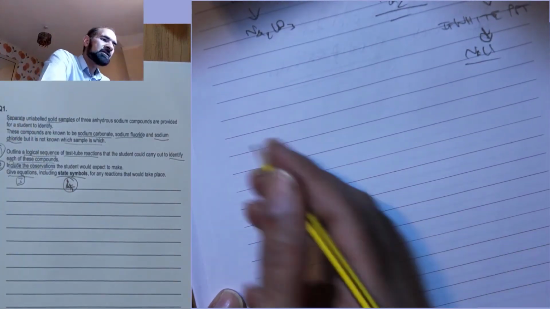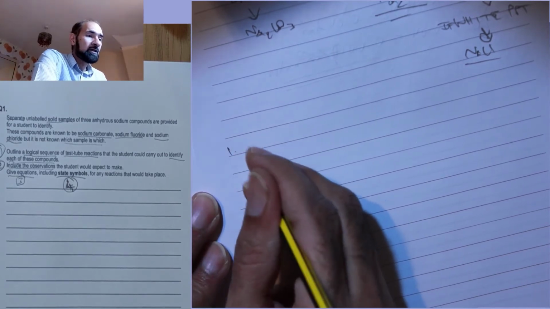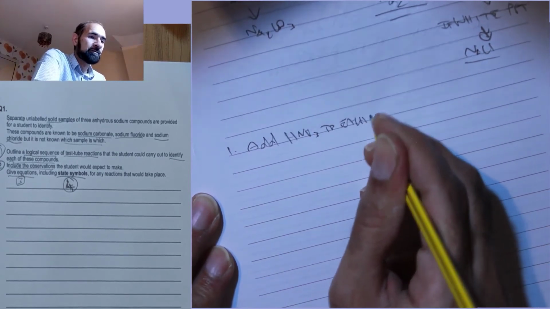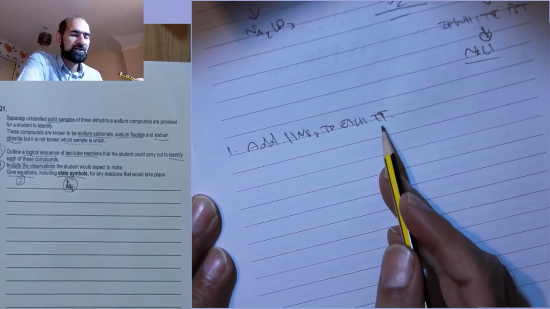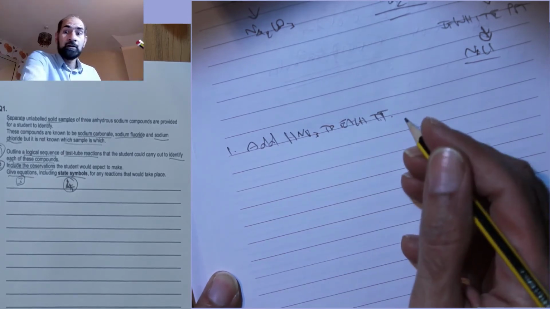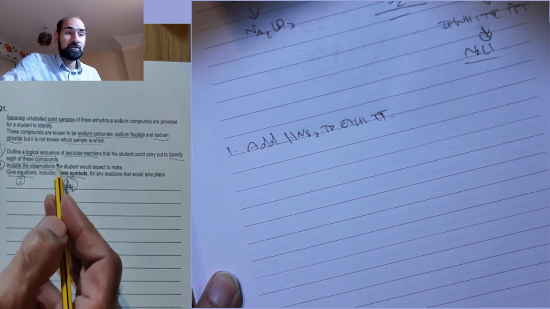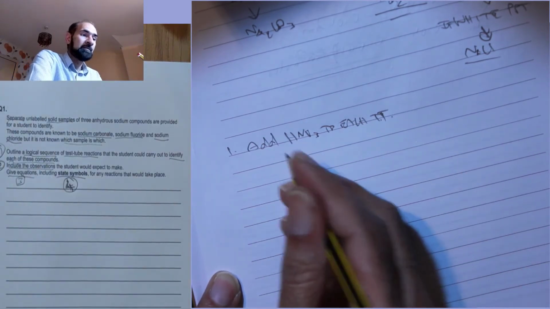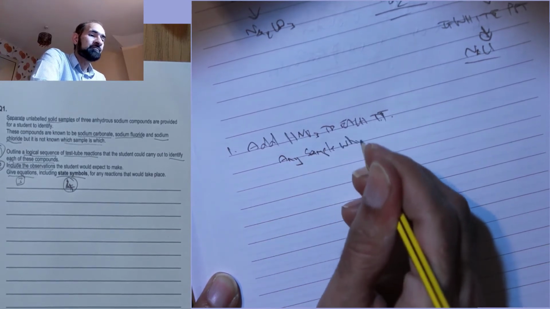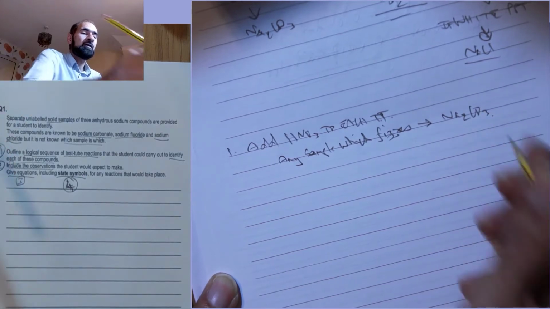So here we go. Step 1: add nitric acid to each test tube. Don't write abbreviations, write test tube. Now I've identified the test tube reaction, I've got to write down the observation for this. So I'm going to say any sample which fizzes is sodium carbonate.